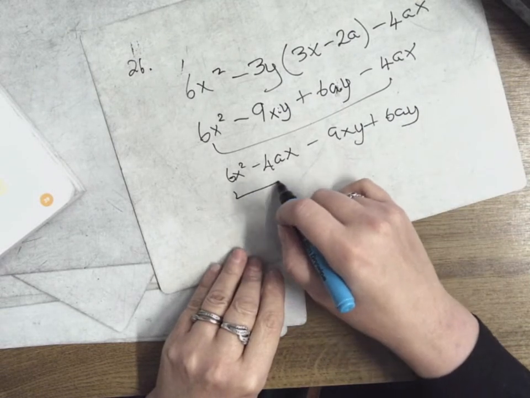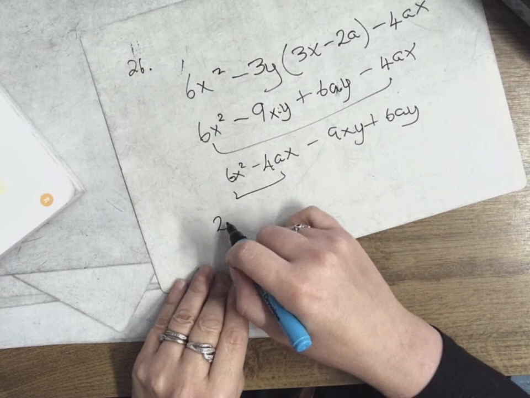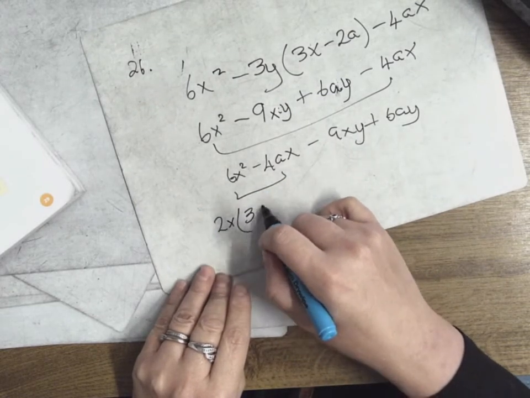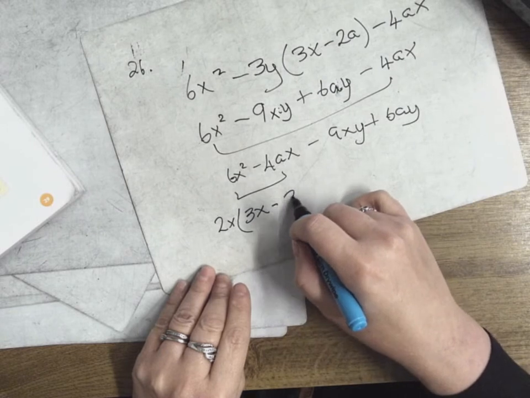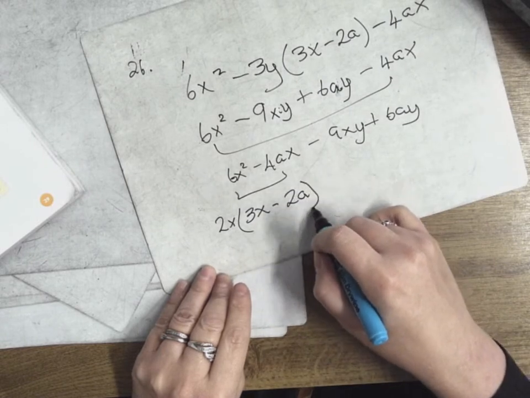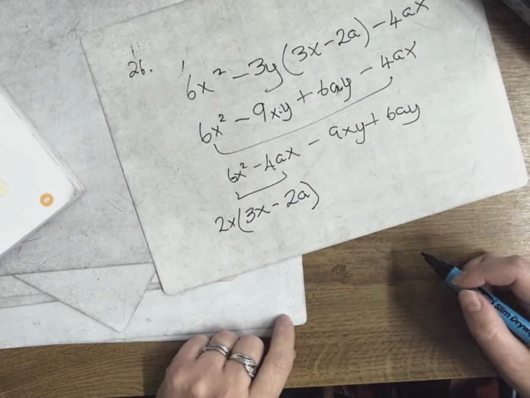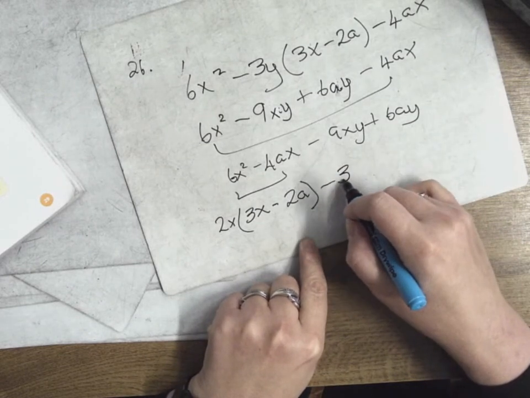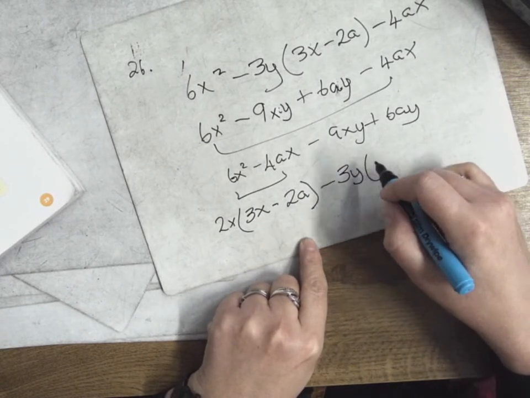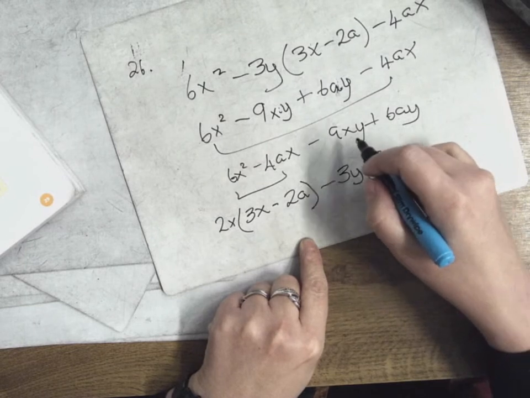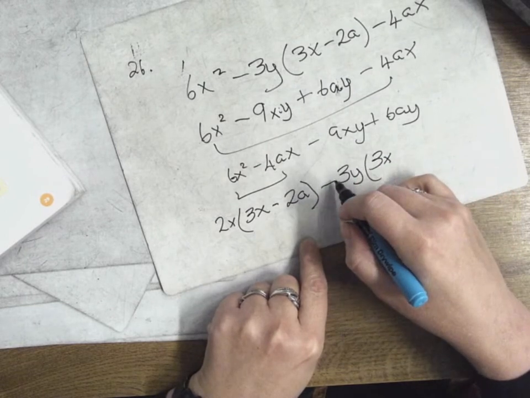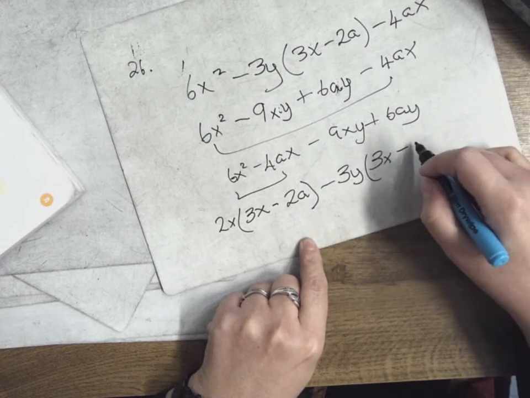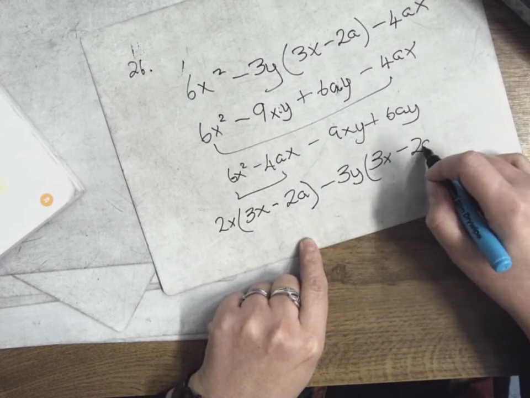So out of these two, I'll take out a 2 and an x, won't I? What's left? 3x minus 2a. What do I take out of this? A minus 3y. 3 3s are 9, the y is gone out, so there's an x left. I took out a minus, so this becomes a minus. 3 2s are 6, the y is gone out, and there's an a left.